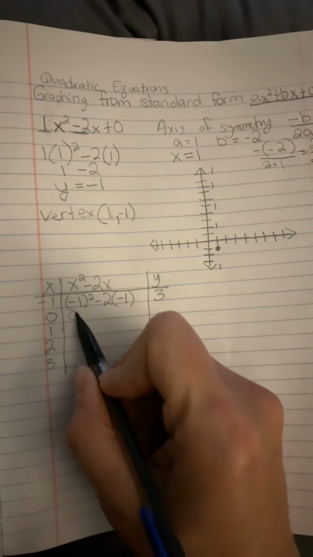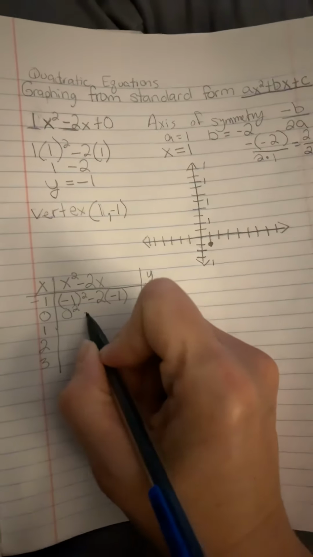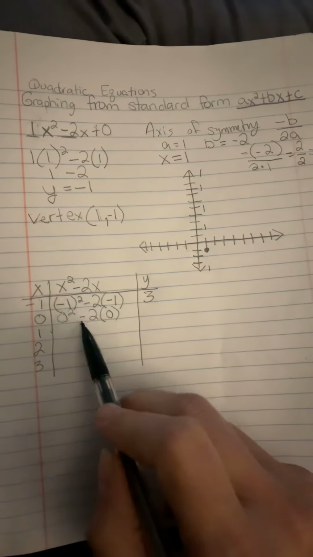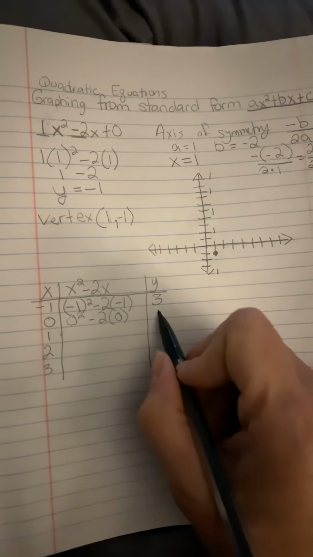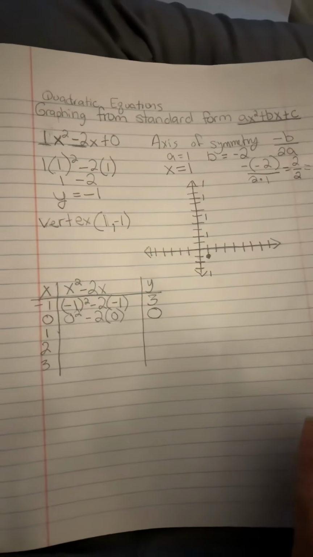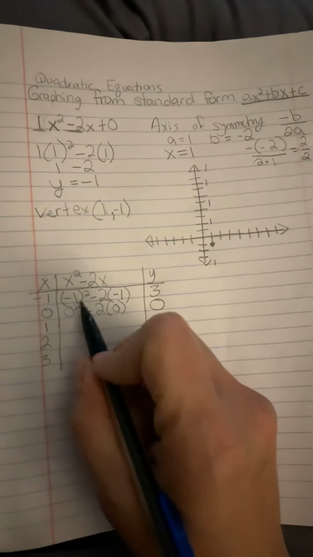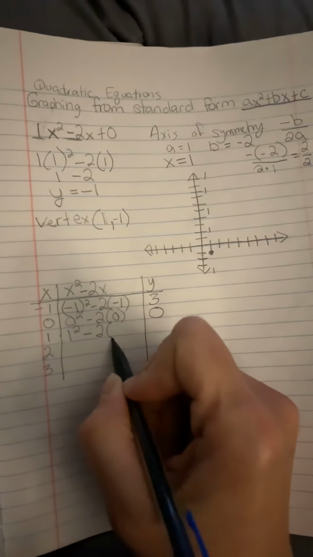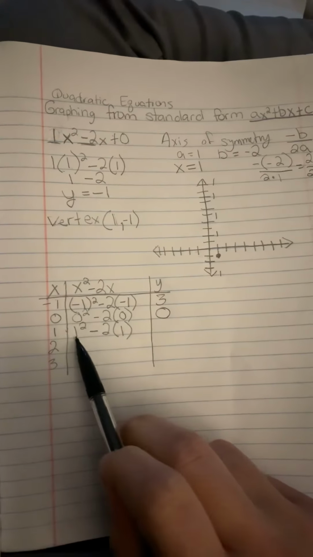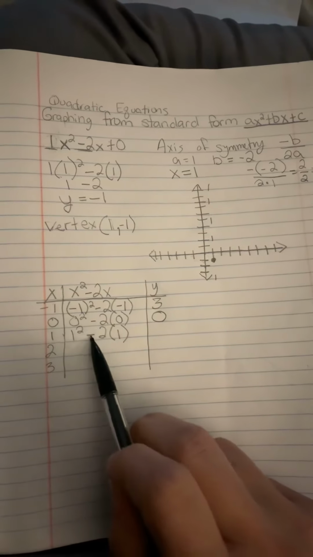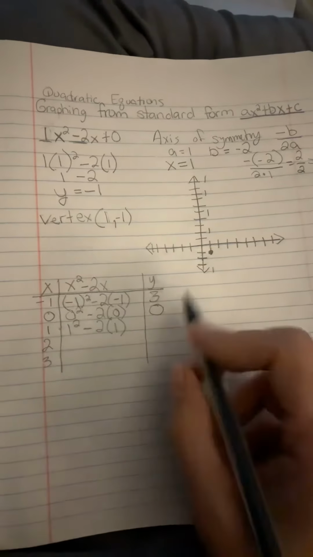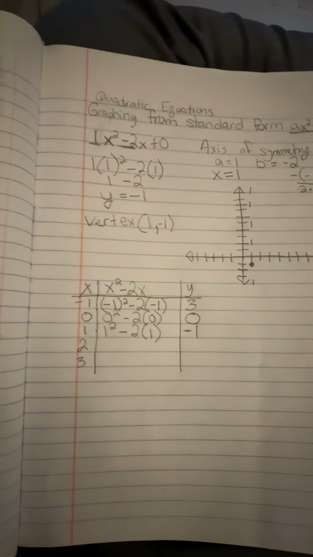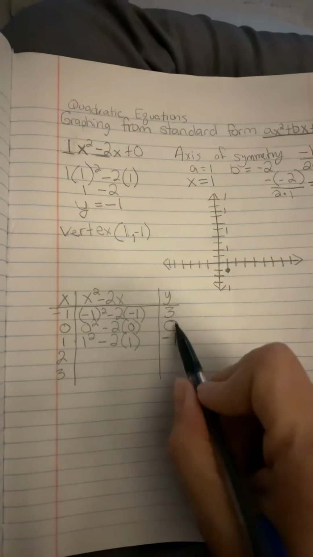And then I'm going to plug in 0. 0 squared is 0. And -2 times 0 is also 0. Then I've got 1 squared minus 2 times 1. 1 squared is 1. 2 times 1 is 2. 1 minus 2 is -1. Now I should get 0 and 3.